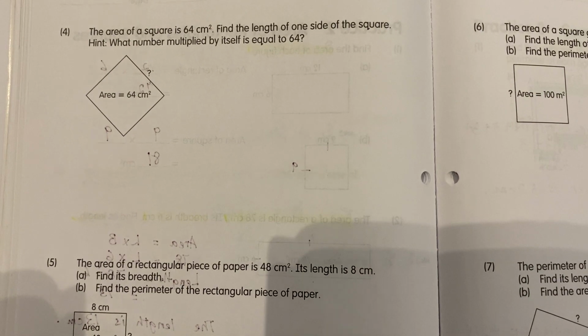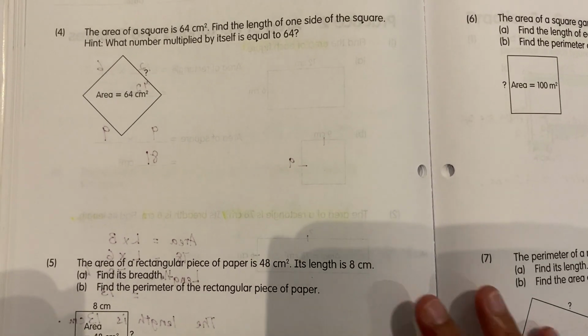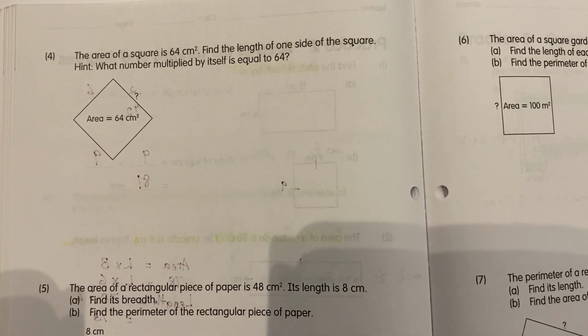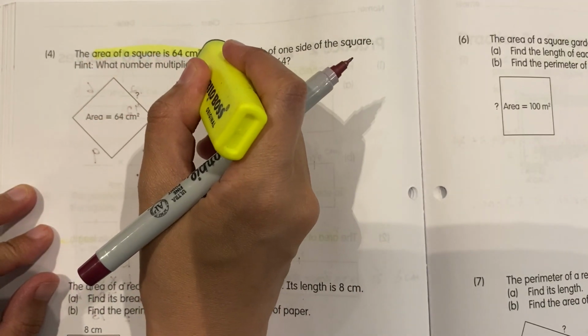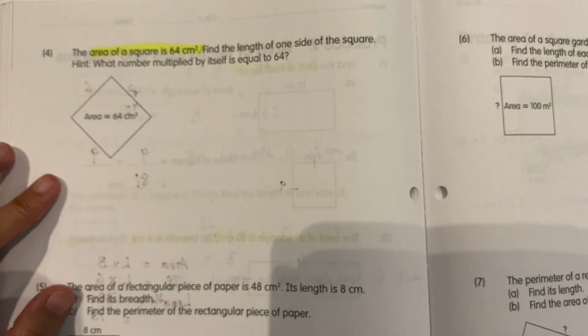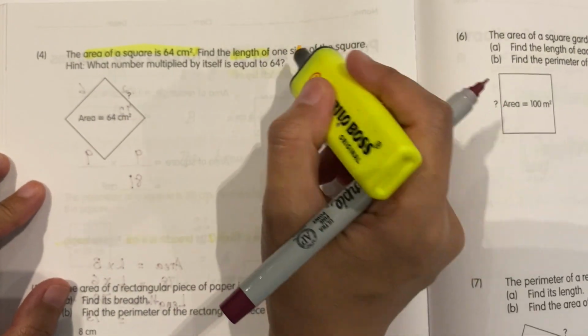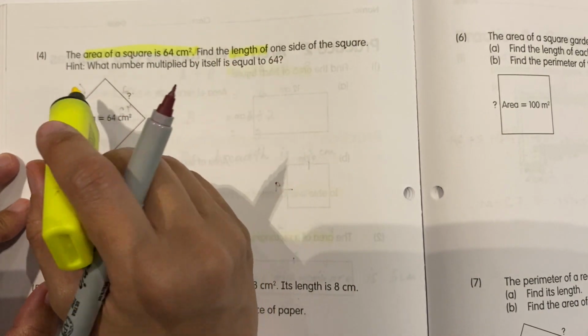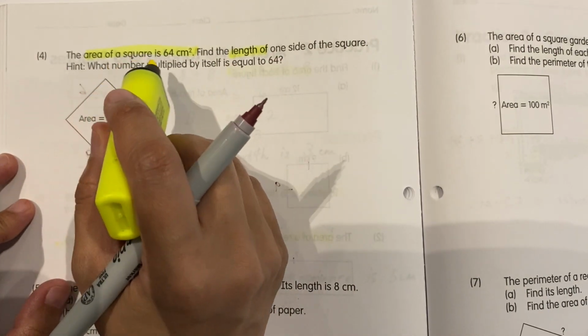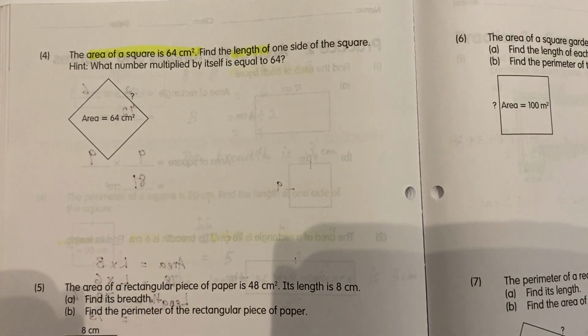All right, it's like a diamond shape square here. The area of a square is 64 square centimeter. Find the length of one side of the square. And there is a hint here, a clue. What number multiplied by itself is equal to 64?